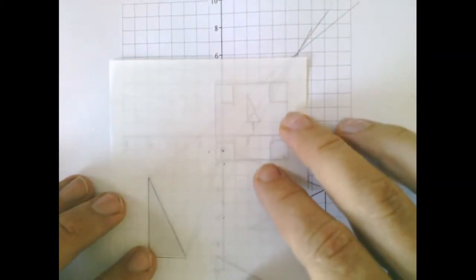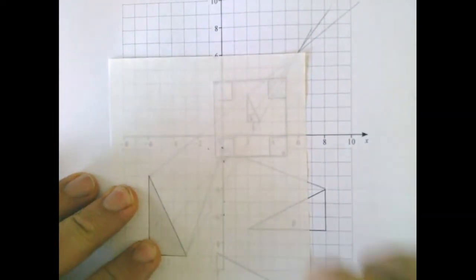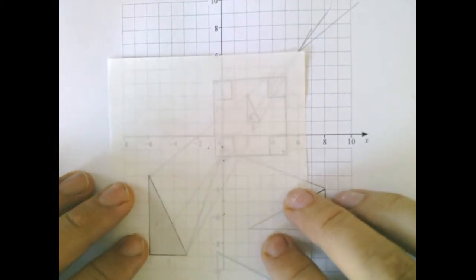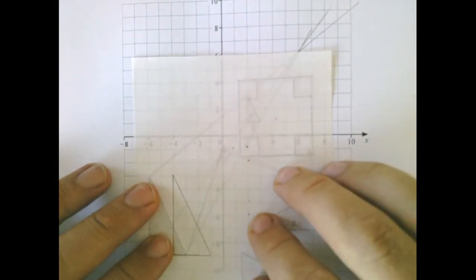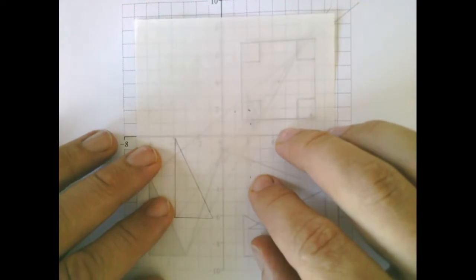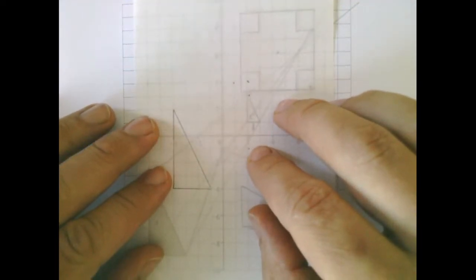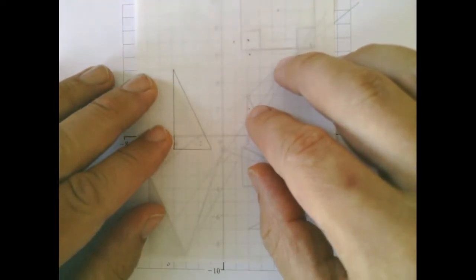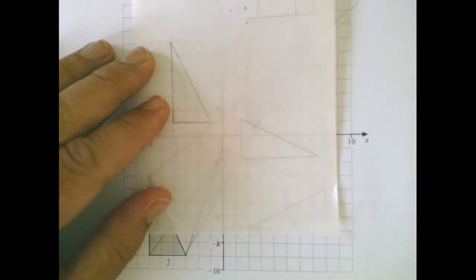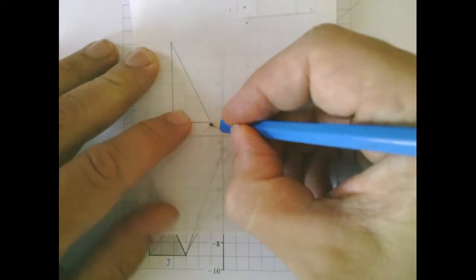Safest way is just to use your tracing paper. And let's go. 2 squares to the right. 1, 2, 10 squares up. 1, 2, 3, 4, 5, 6, 7, 8, 9, 10. Okay, let's mark our corners there.